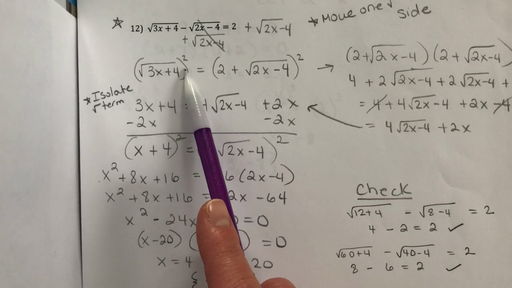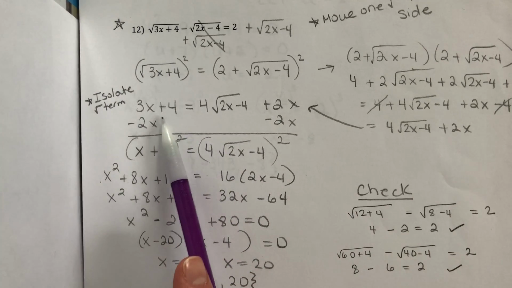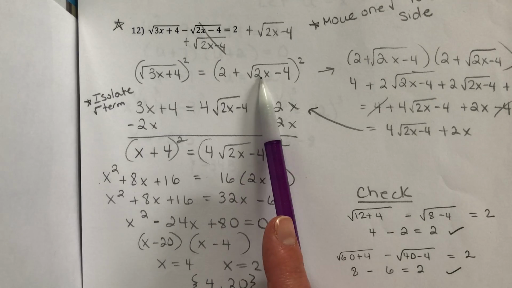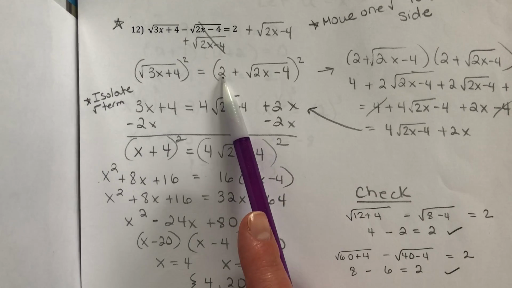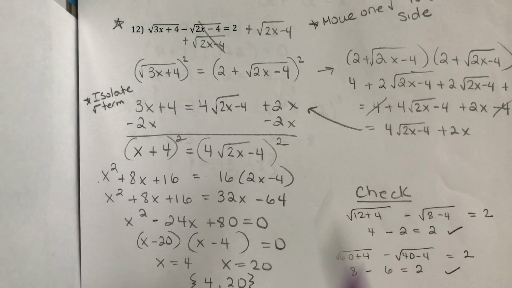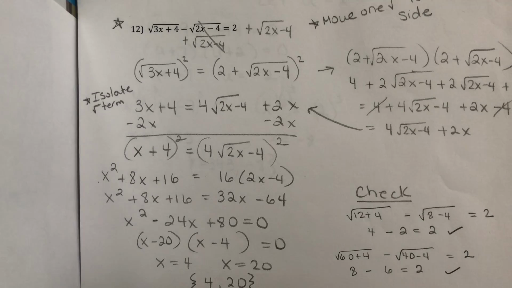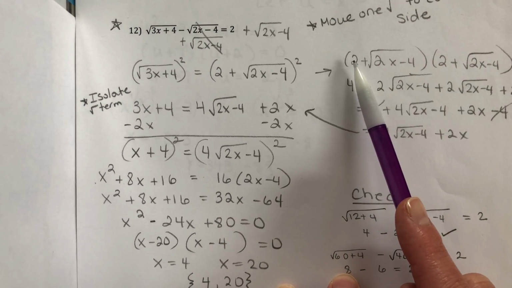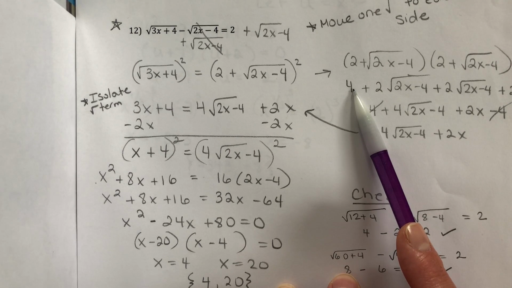So if I square both sides here, square and square root knock each other out, so you're left with 3x plus 4. And over here, when you have a binomial squared, whether it's something that looks like this, or if it's like the previous page when you had x plus 8 squared, you've got to write it twice and multiply it out. So let me just show you this multiplication here, because I know this might look a little bit tricky. So first terms, 2 times 2 is 4, that's easy.